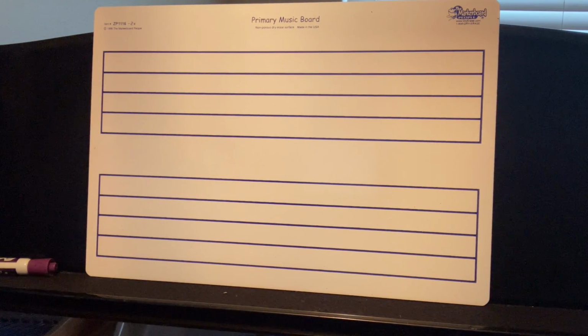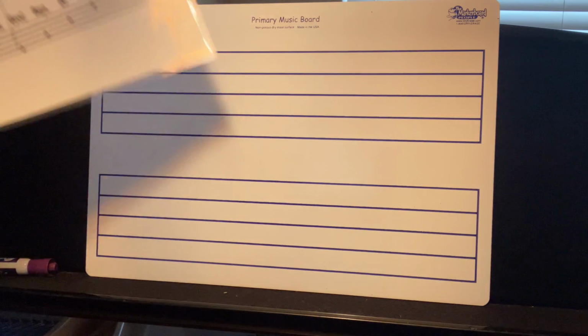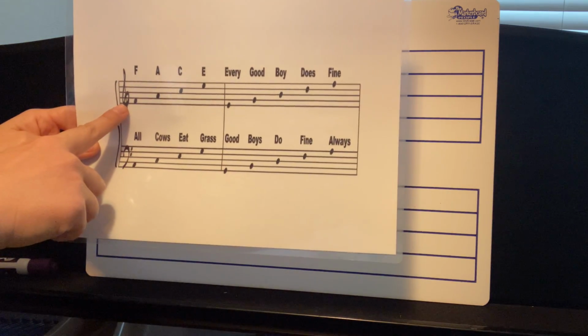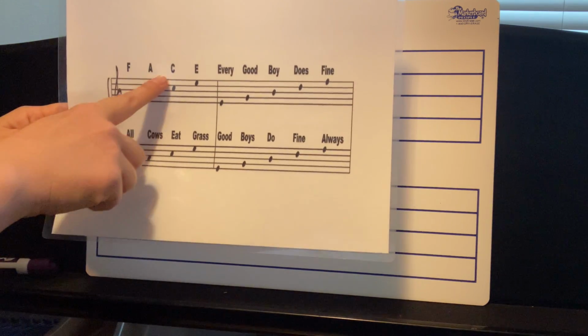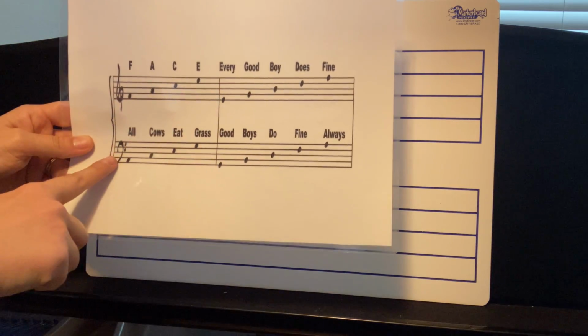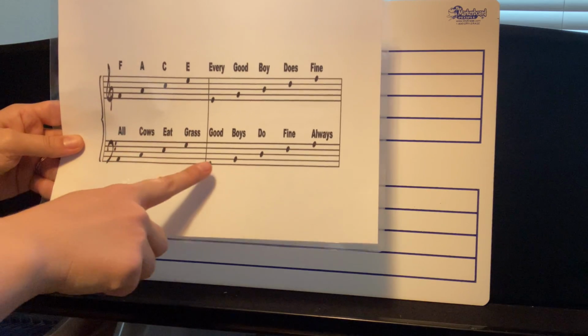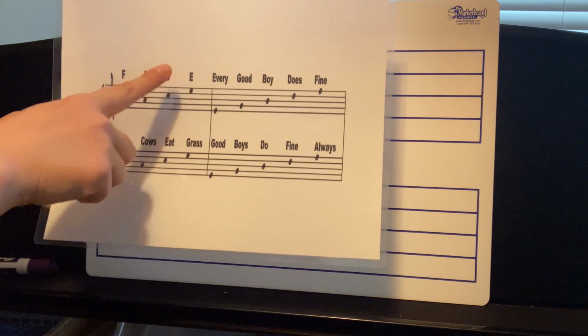In this video, we've been discussing how to find different notes on the staff. So here's a chart, and the top is the treble clef. We have 4 spaces and 5 lines, and the bottom is the bass clef, 4 spaces and 5 lines. We always count from bottom to top.